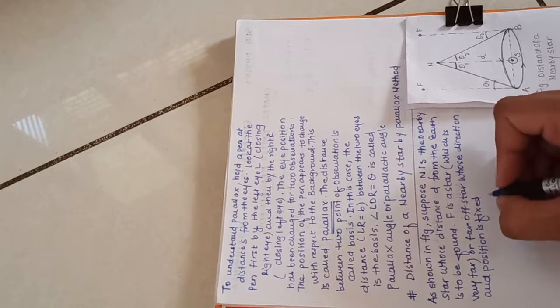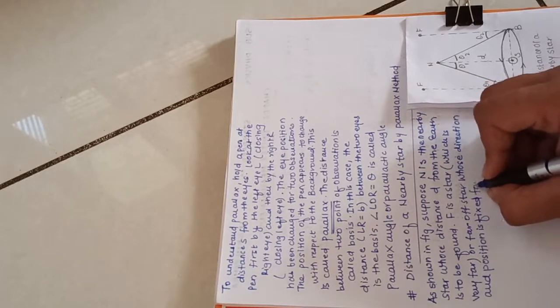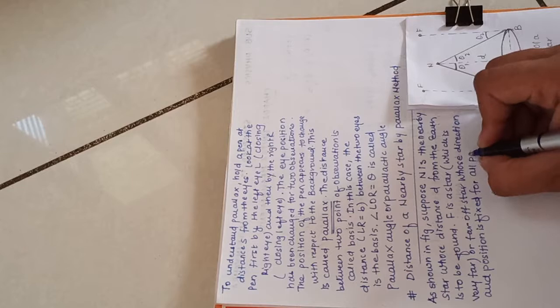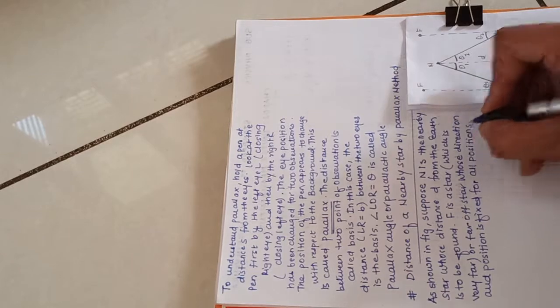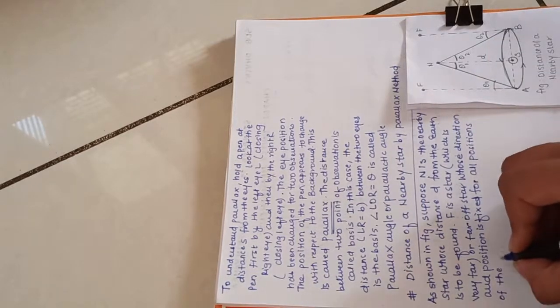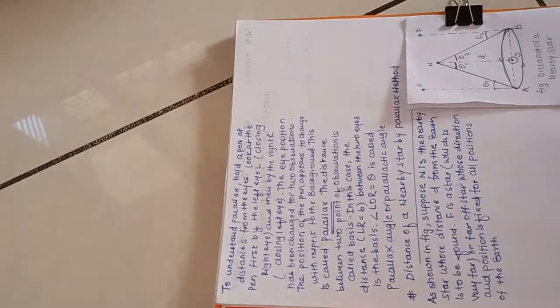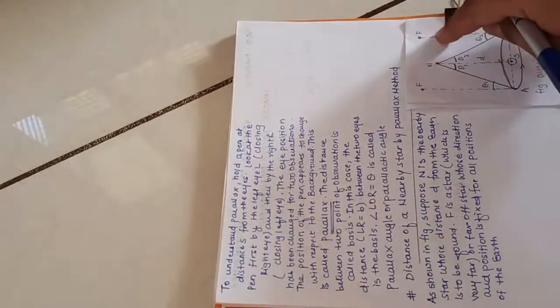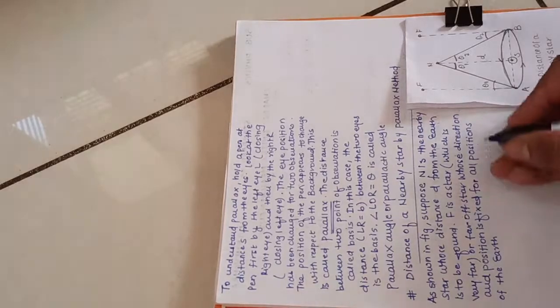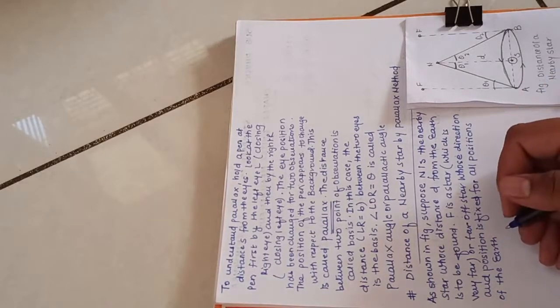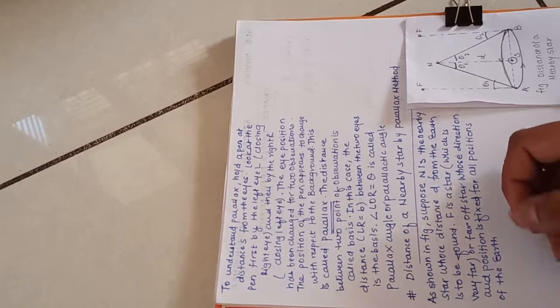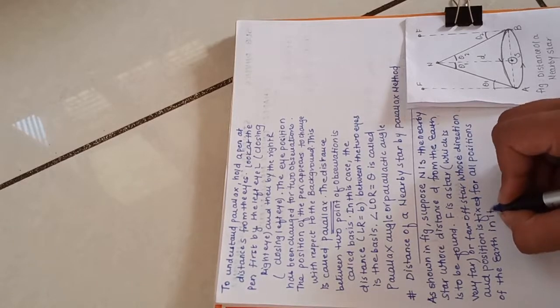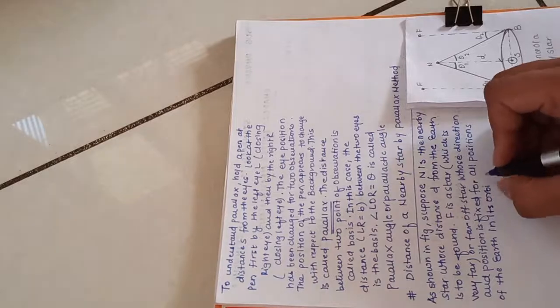Not changing, fixed for all positions of the earth, because earth is revolving as well as rotating on its axis. So F are such stars whose position are fixed, which are not at all changing with the rotation or revolution of the earth. Clear? All positions of the earth in its orbital motion.